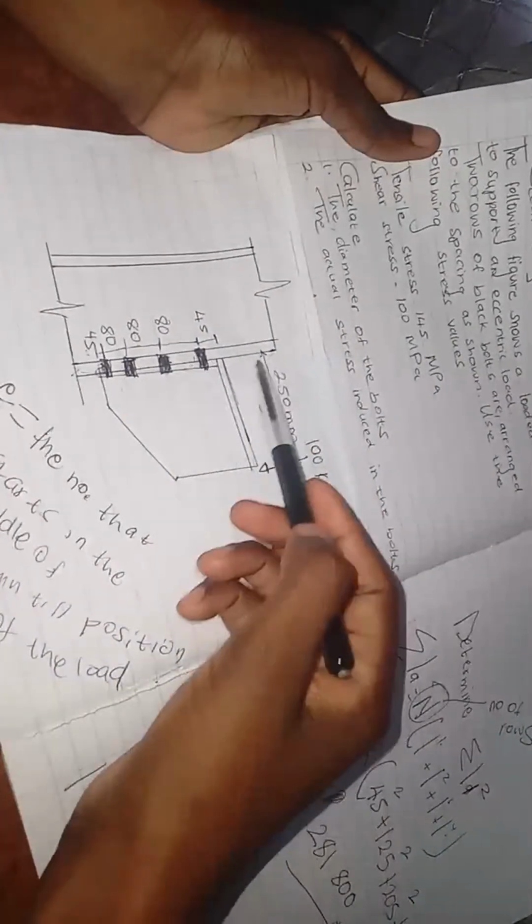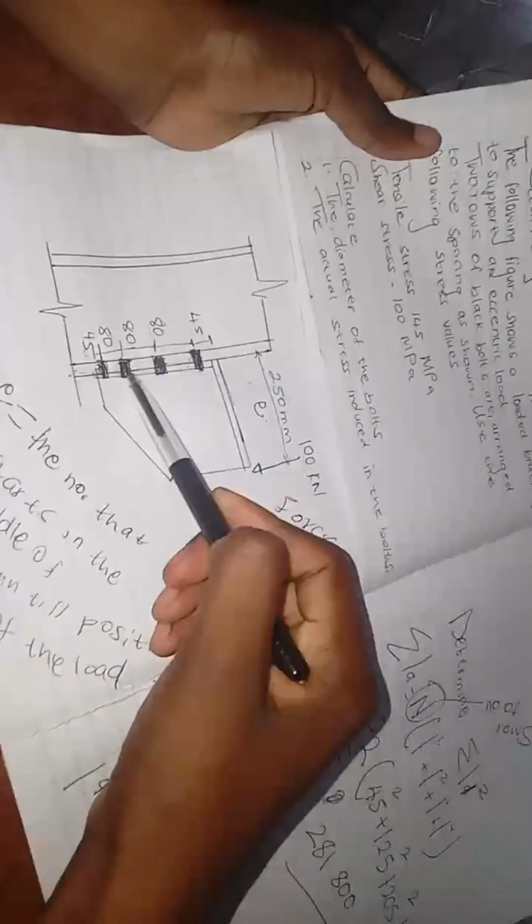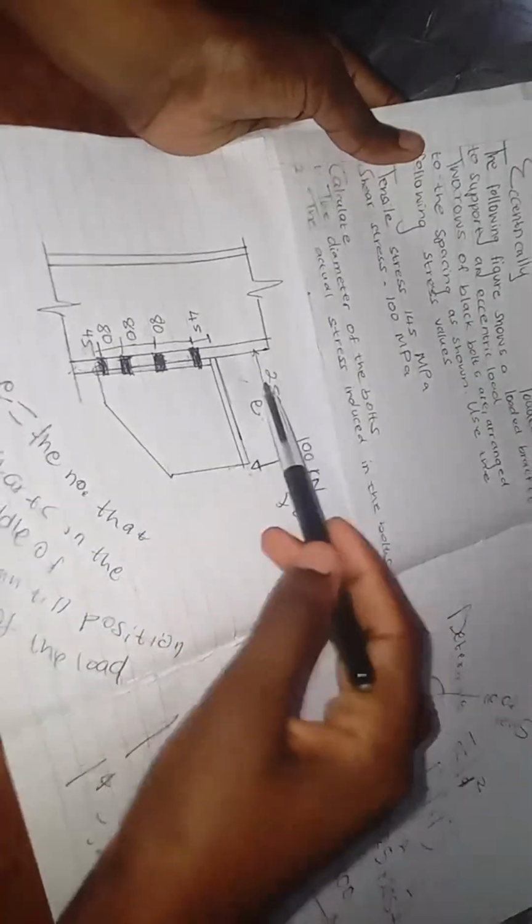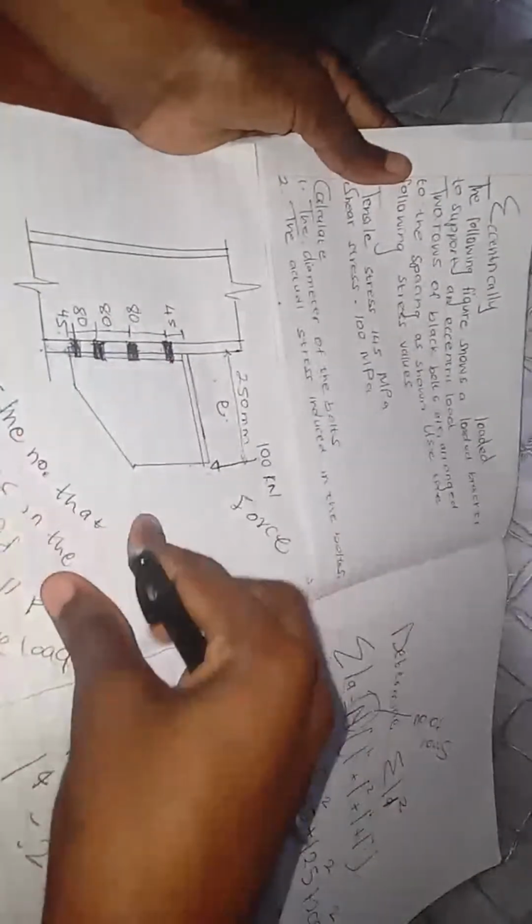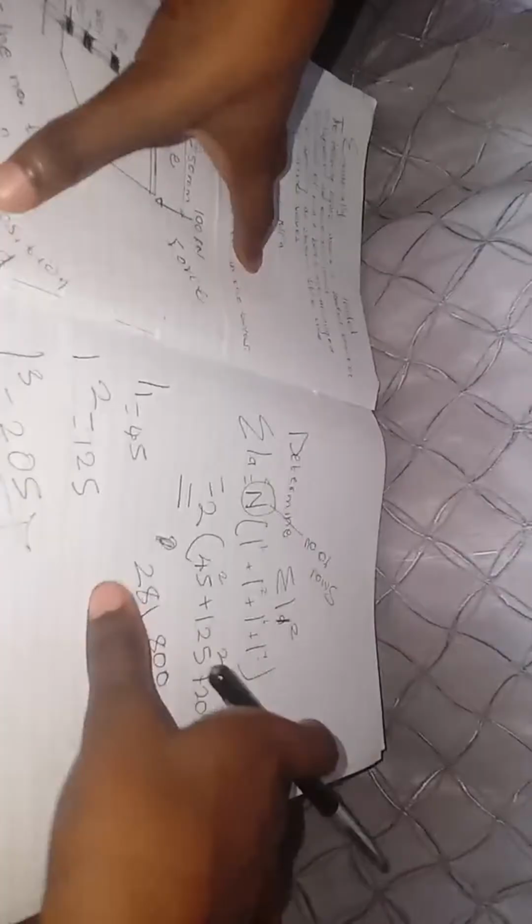So as you can see there, the E starts in the middle of the column until the position of the load. This is the position of the load. The load is the force. So that is our E. It is 250. This is the eccentrical load that we are given. We are also given 100 kilonewton, which is the force. So now let us answer. The first step that you're going to do is to determine the sum of L squared.